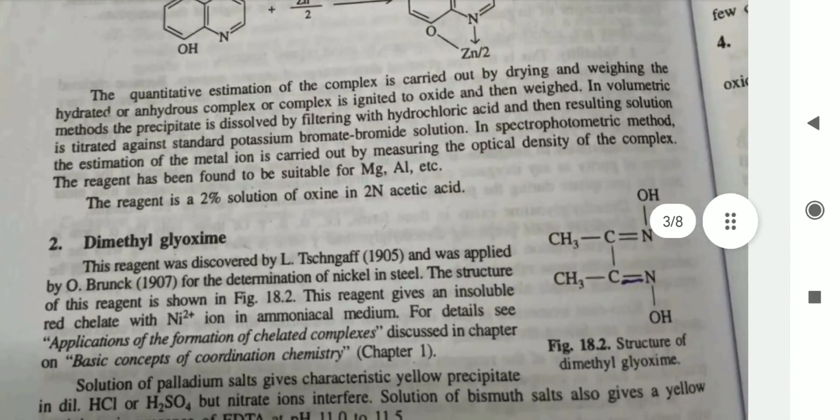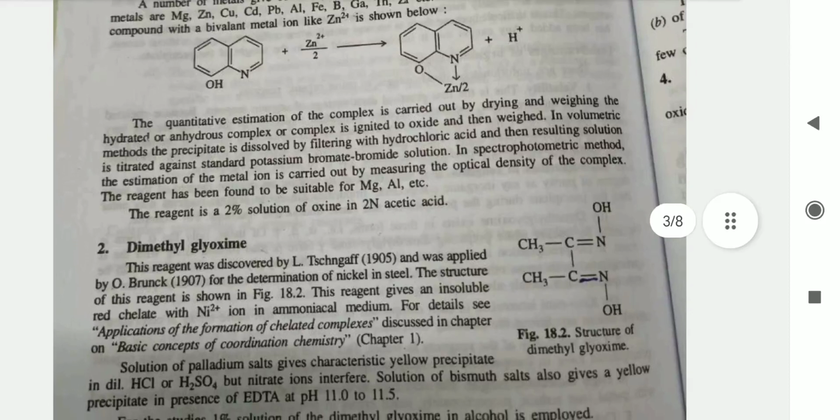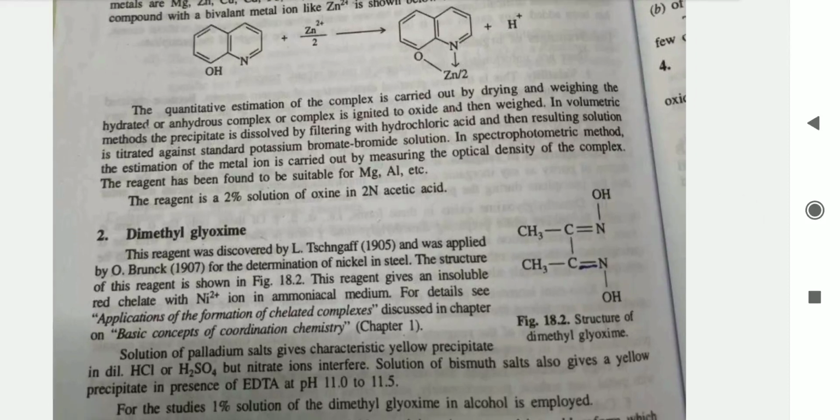The quantitative estimation of the complex is carried out by drying and weighing the hydrated or anhydrous complex, or the complex is ignited to oxide and then weighed.